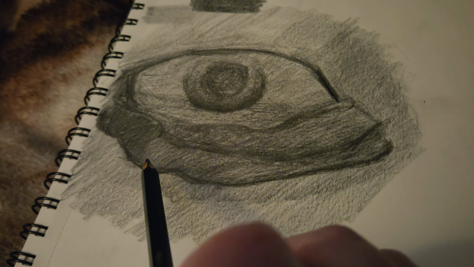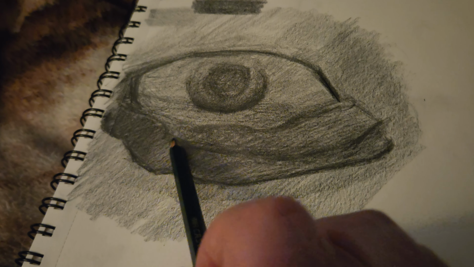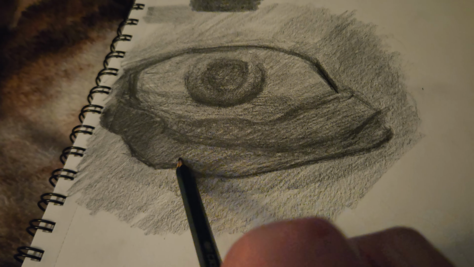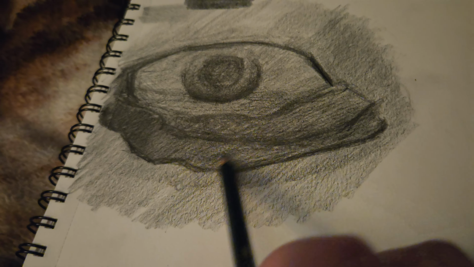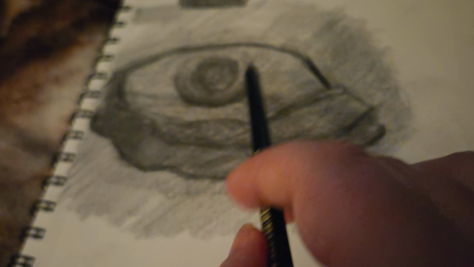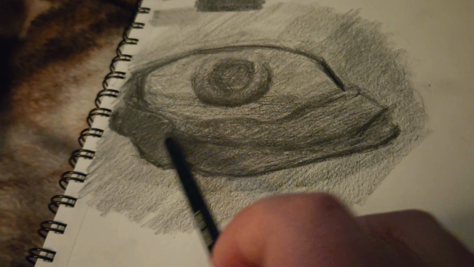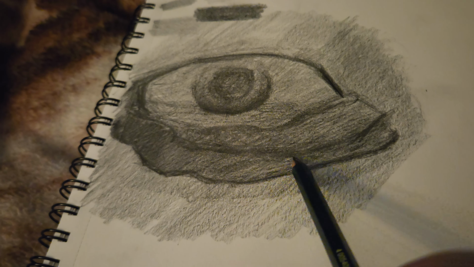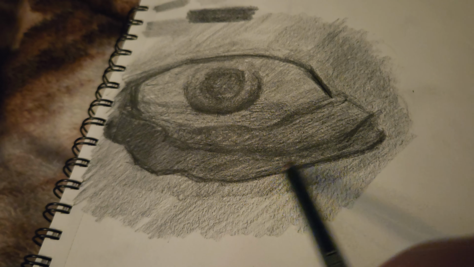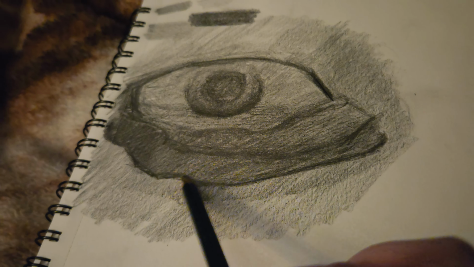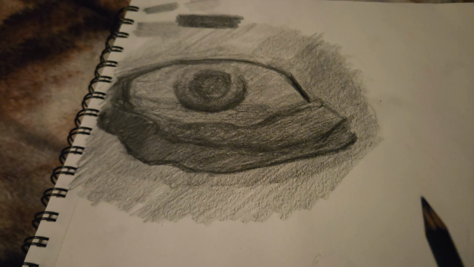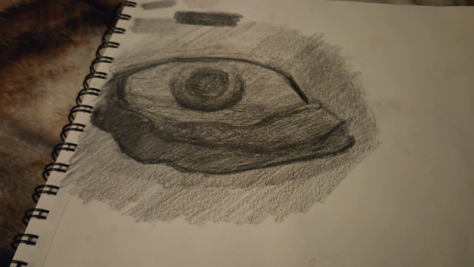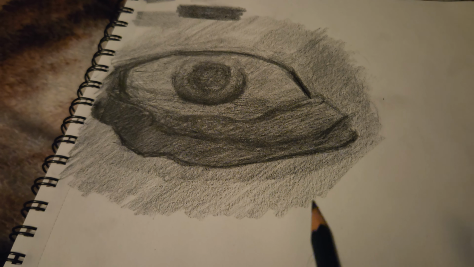I can maybe add a little bit more darks. This would just be like the polishing phase, because the grunt work of this drawing is already done. It's already done there. Okay. So I'm just polishing it up now. Okay, is there anything else?